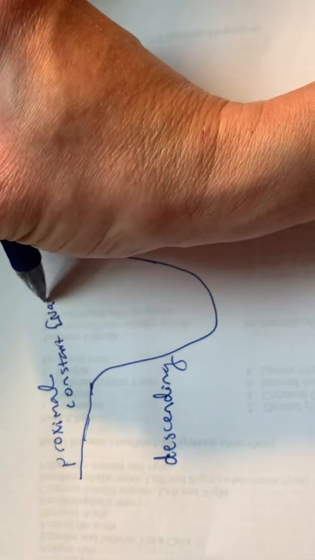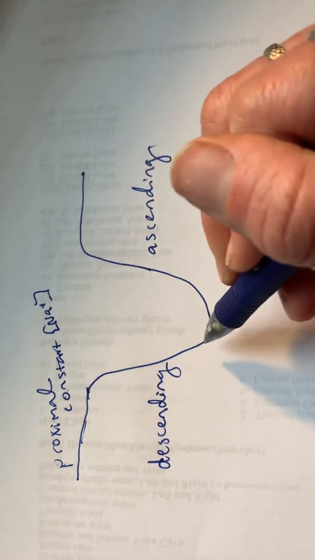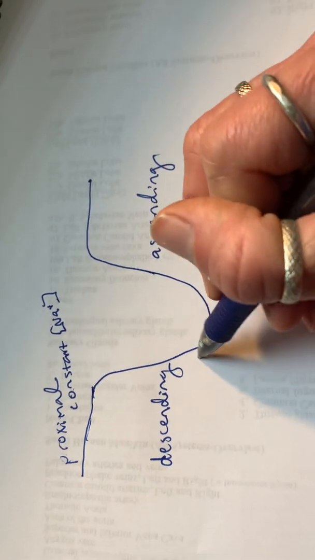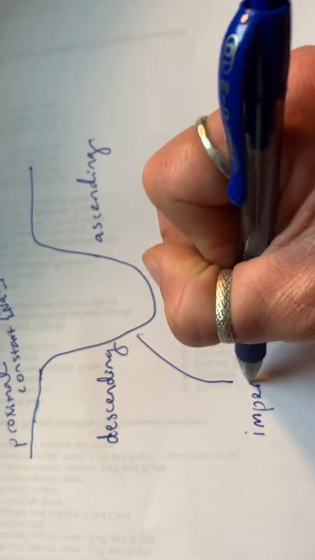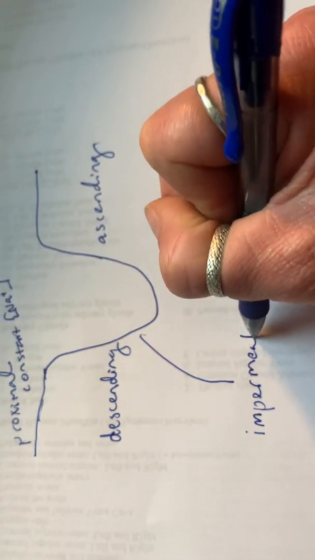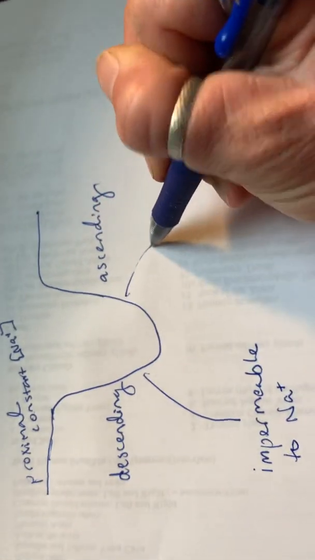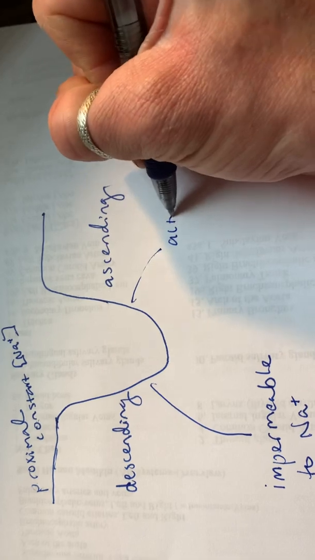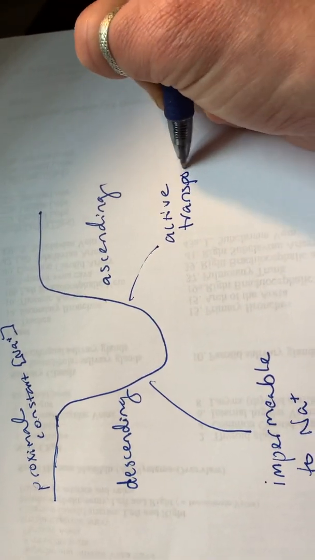And then when it comes down the descending limb, we're going to be impermeable to sodium. And then on the ascending limb, we're going to use active transport to remove sodium.